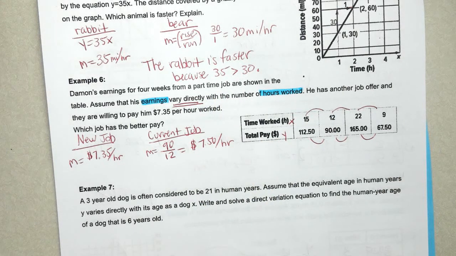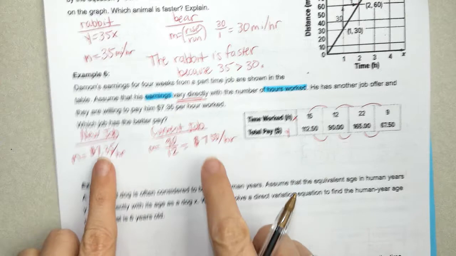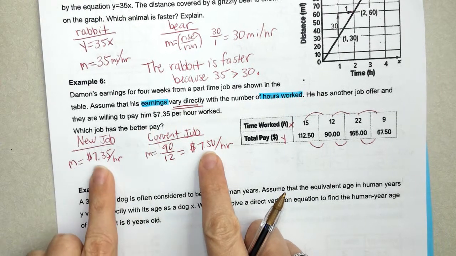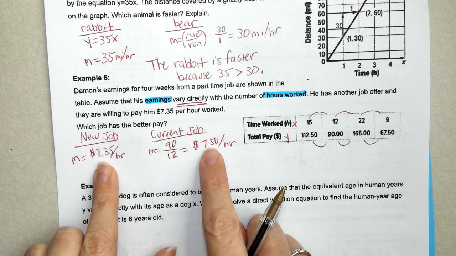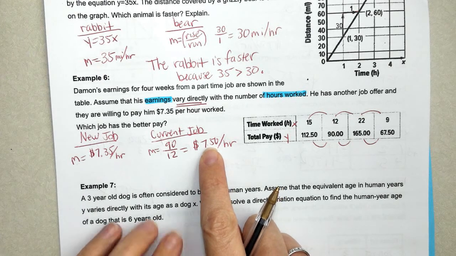So when I go to compare these two, I look at it, and I say, which one has the better pay? Better means I'm getting more money. So my current job has the better pay.